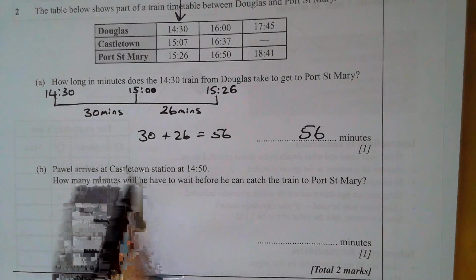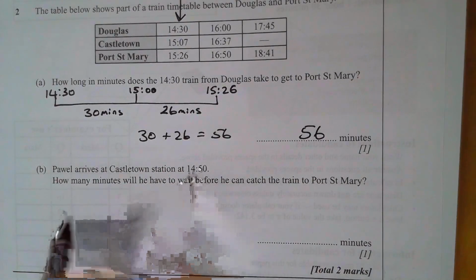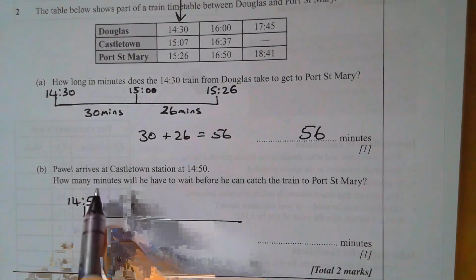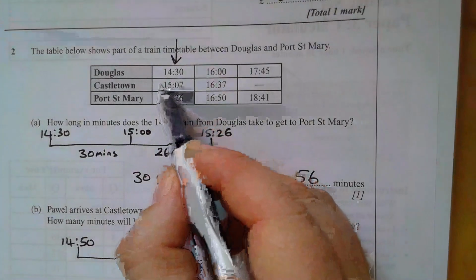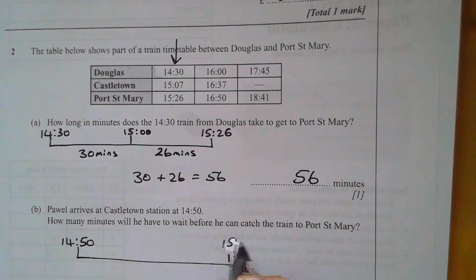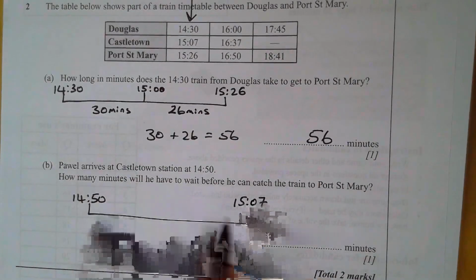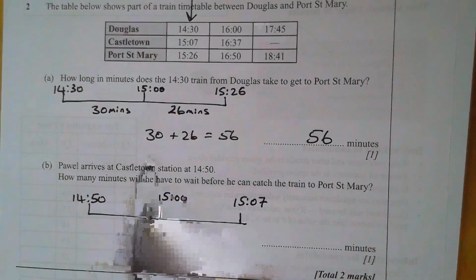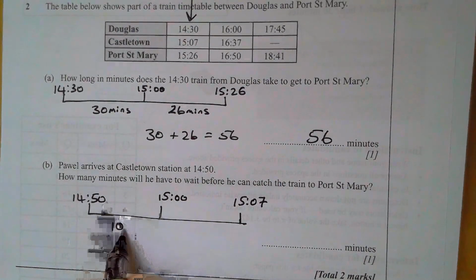Paul arrives at Castletown station at 14:50, so this is when he arrives. How many minutes would he have to wait before he can catch the train? The next train, if he arrives at 14:50, is here at Castletown, so 15:07. Is there an hour? Does it go to o'clock in between? Yes, it does. And we do exactly the same as above. How many minutes?